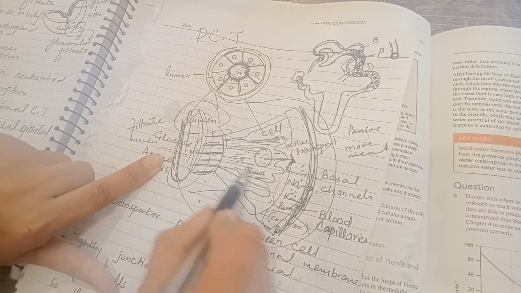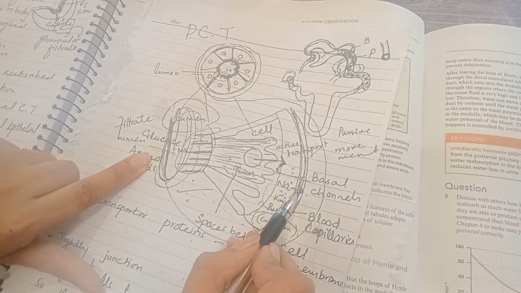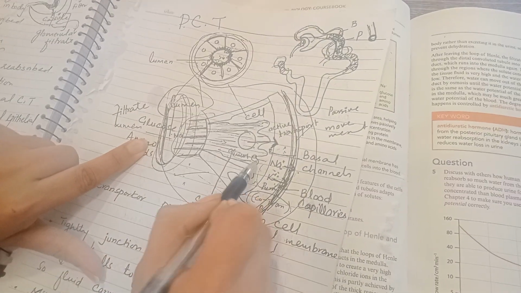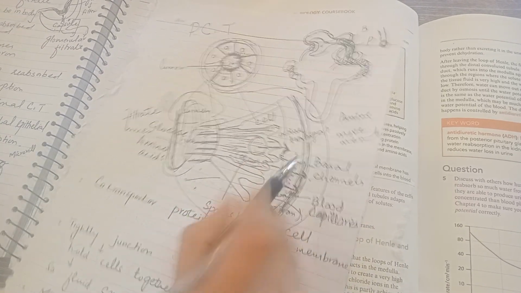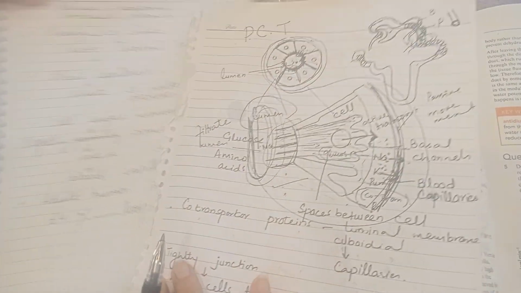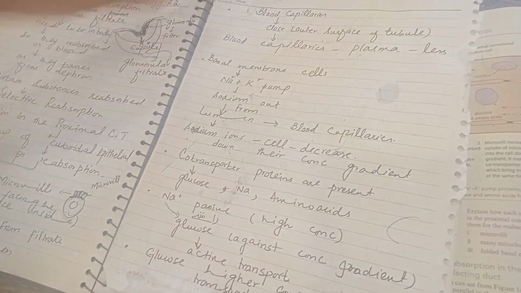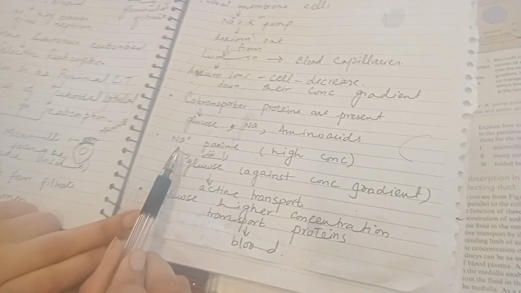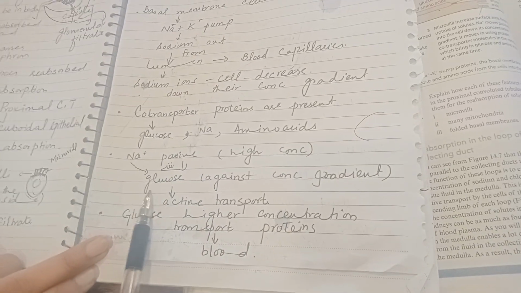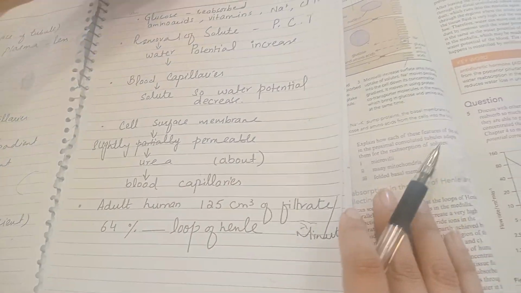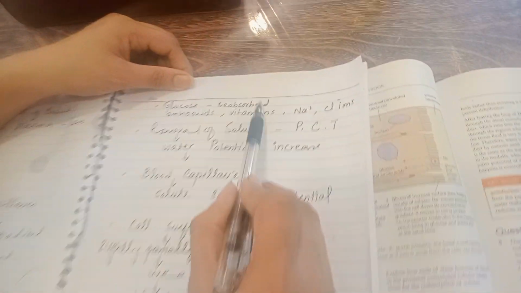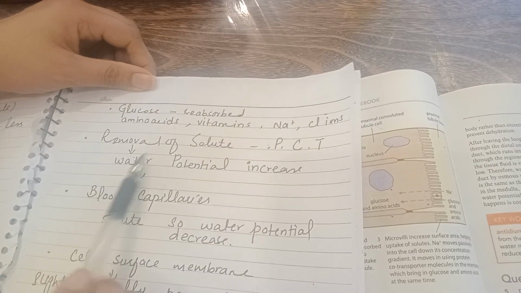This sodium is passed by means of the sodium-potassium pump, and sodium will meet the glucose in the center. It will take the glucose with itself into the basal channels. Do remember this: most of the material is passed this way. Sodium passes in a passive way, and glucose is also taken with it. Glucose is at a higher concentration, and it passes to the blood capillaries too. This is the removal of solute.